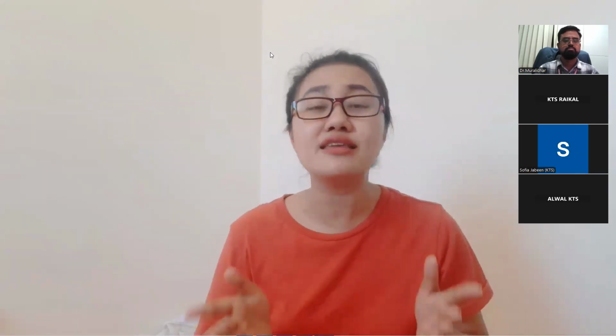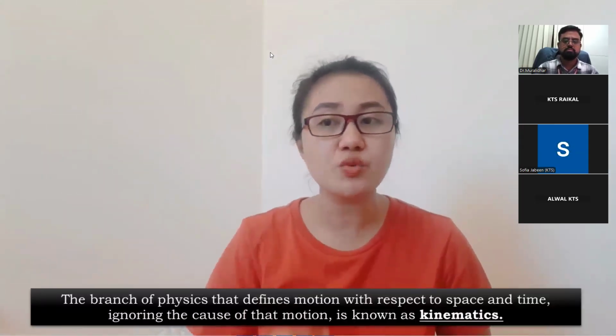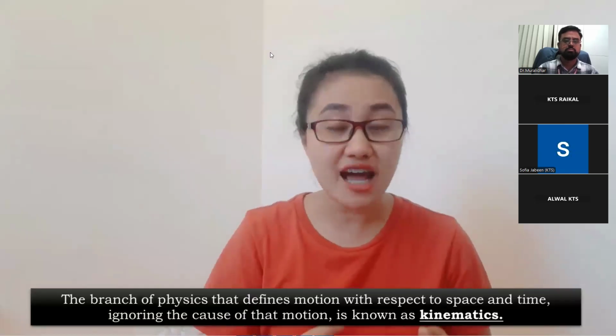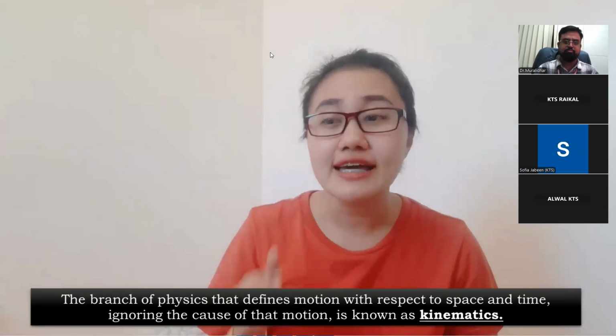Ano-ano nga ba yung mga equation na yun? So, ihanda nyo ang sarili ninyo dahil maraming mga equations ang may kinalaman dito sa tinatawag natin na kinematics. Okay, so before we discuss the 4 equations involved in kinematics in horizontal motion, let us discuss first kinematics. Ano nga ba yung paulit-ulit nating naririnig na kinematics? So, kinematics is a branch of physics that defines motions with respect to space and time, ignoring the cause of that motion. Yun yung tinatawag natin na kinematics.